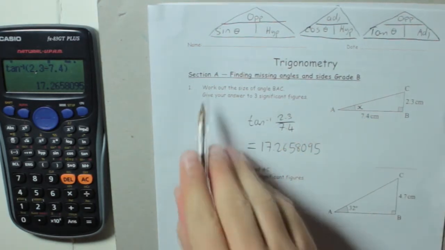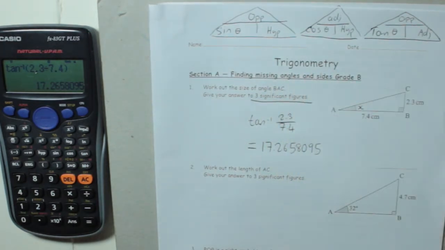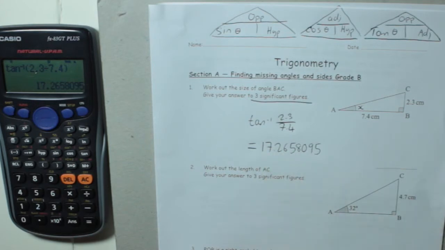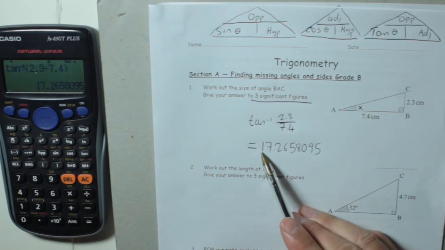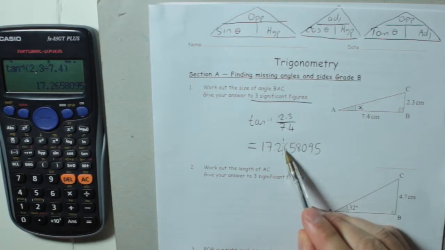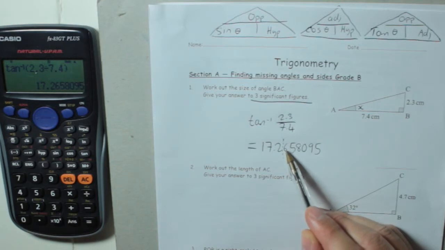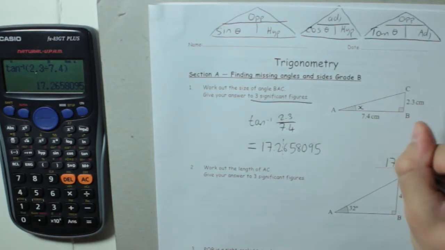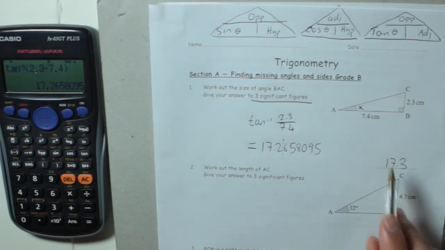17.2658095. Now the question says 3 significant figures. So to get 3 significant figures, we can start counting, remember, from the first number that is not 0. So that is actually the first number. So 1, 2, 3. So we don't want that. But because that fourth significant figure, 6, is 5 or above, 5, 6, 7, 8 or 9, it pushes the 2 up by 1, so you get 17.3. We still haven't got all the marks though. It's a 3-mark question, I think. We need units, it's an angle, so degrees.